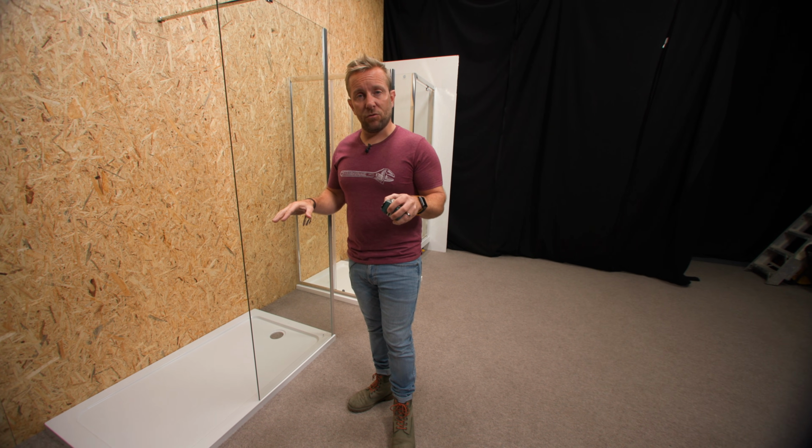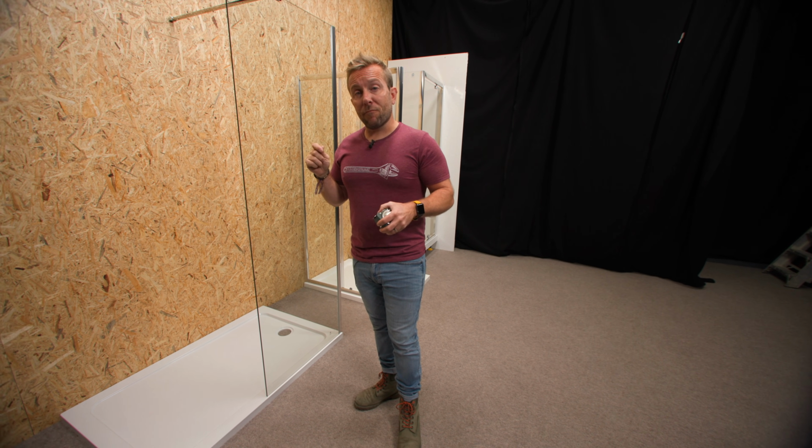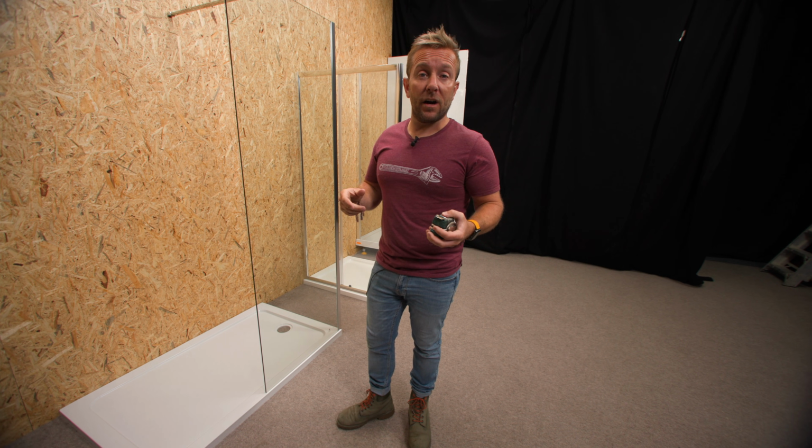Often what I will install a rectangular shower tray for is in replacement of a bath for an older customer.